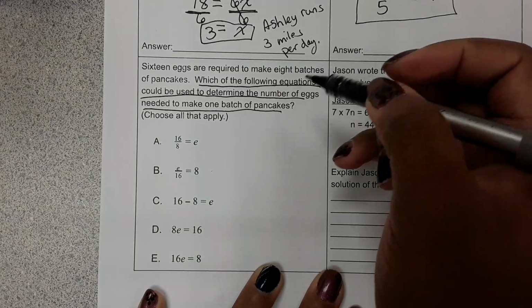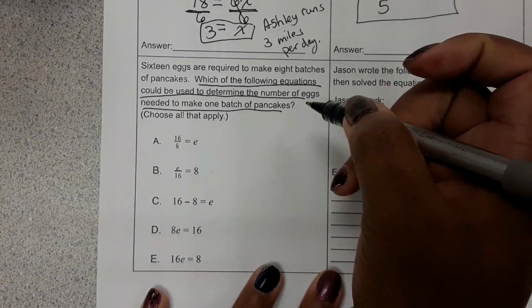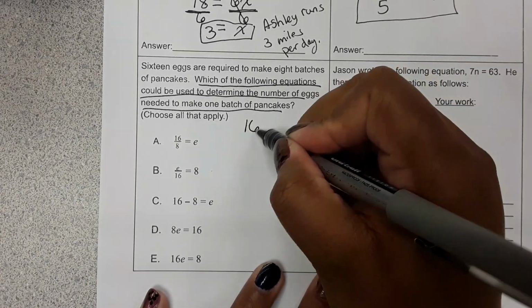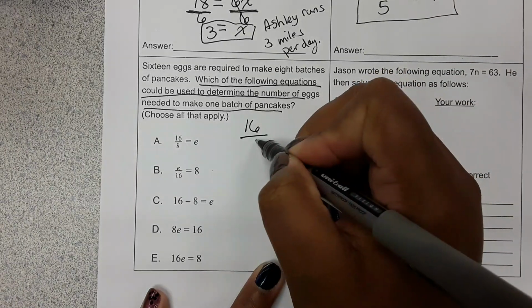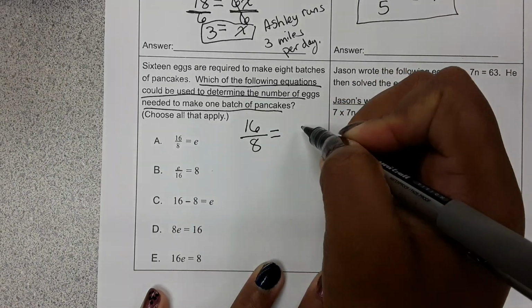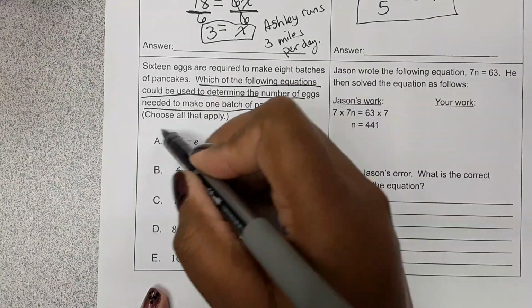How many eggs? And I know that unit rate was a division problem. So I'm going to try and write a division problem. There are 16 eggs, and we're going to split them between 8 batches. That's going to give me my how many per batch, which in this case would be E. So A would work.